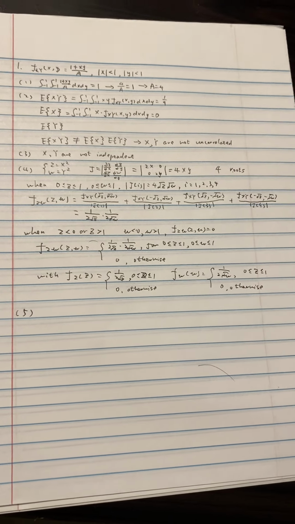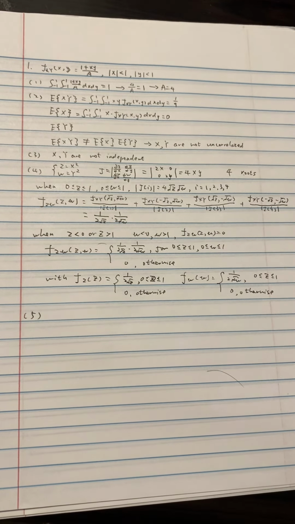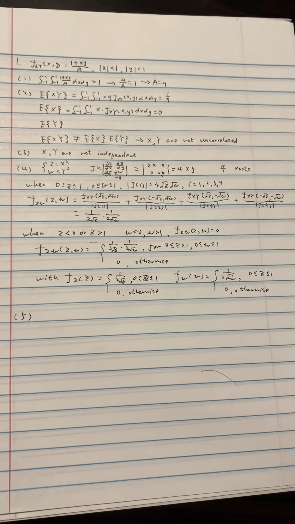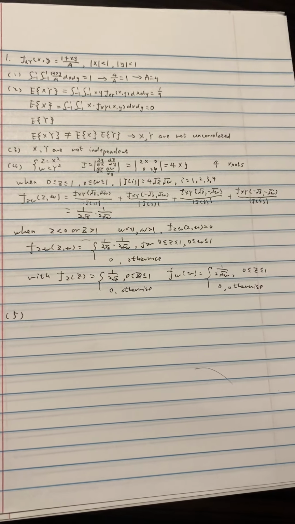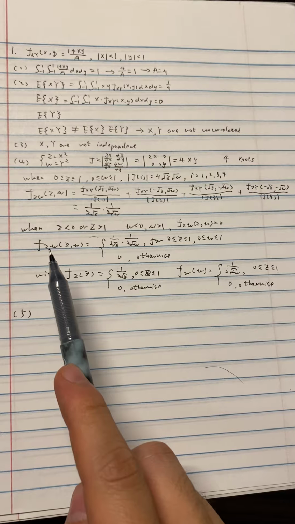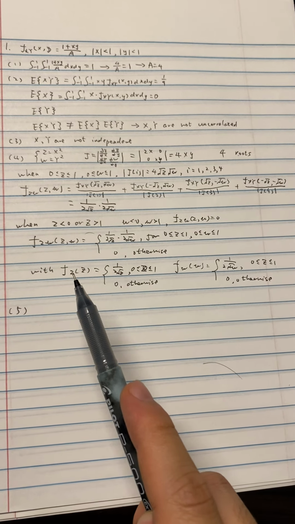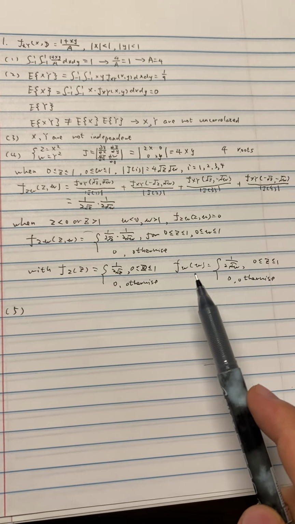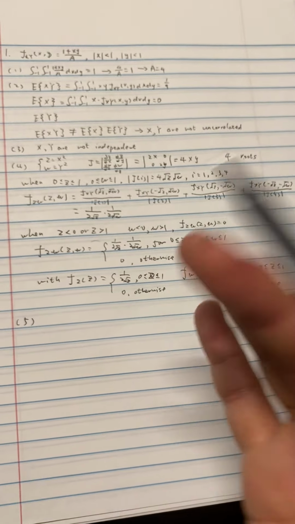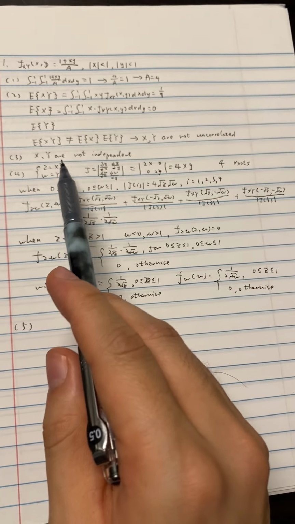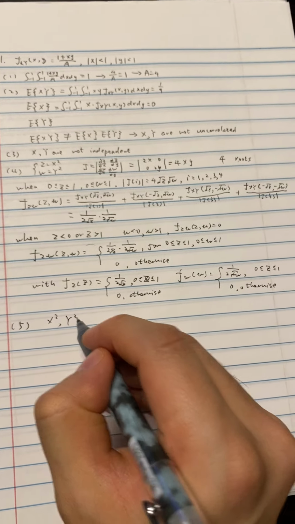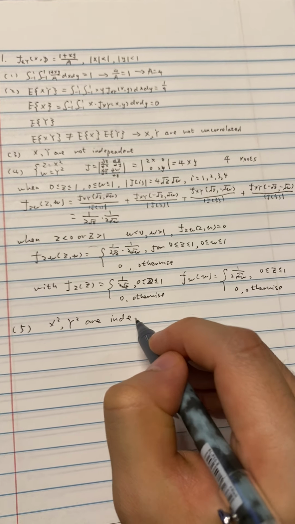Question 5, we need to judge whether x squared and y squared are independent or not. Now we see that the joint density function of z and w is equal to the density function of z times the density function of w. So z and w are independent, and z is equal to x squared, w is equal to y squared. So x squared and y squared are independent.